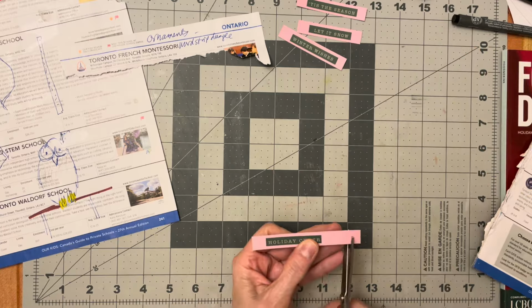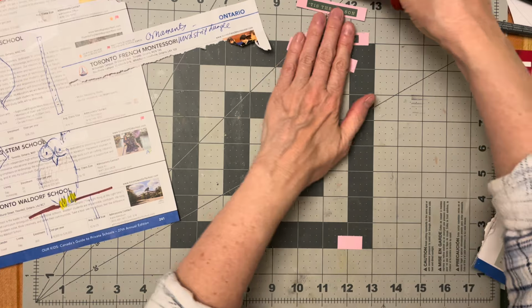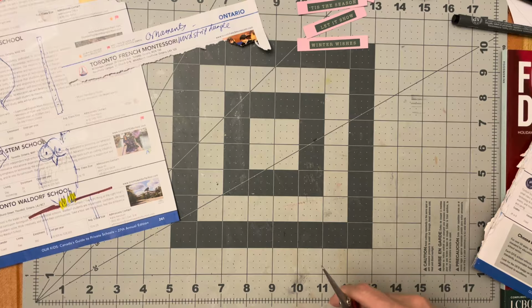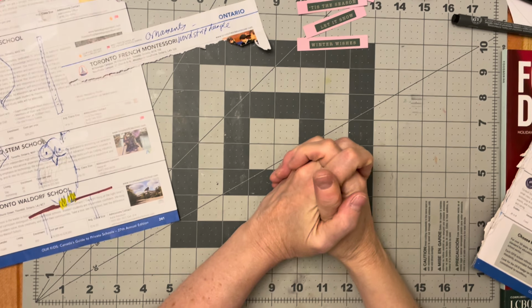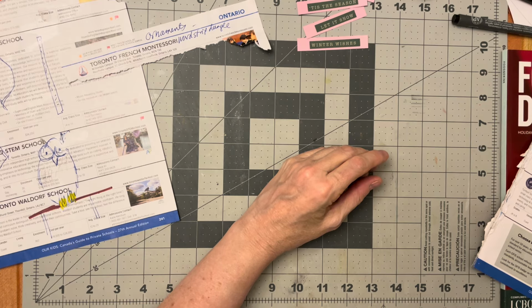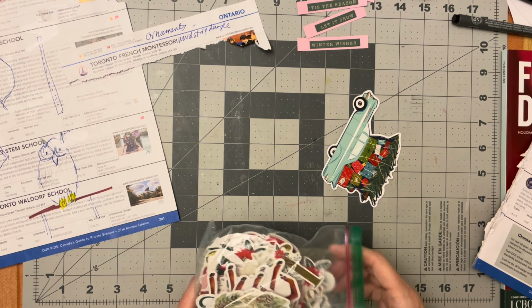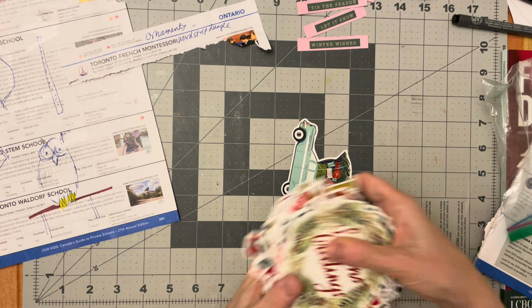That last bit's just a bit much. There we are. So we've got those. Do I have an owl in here? I don't think I do. And I don't have an ornament, maybe. I might.